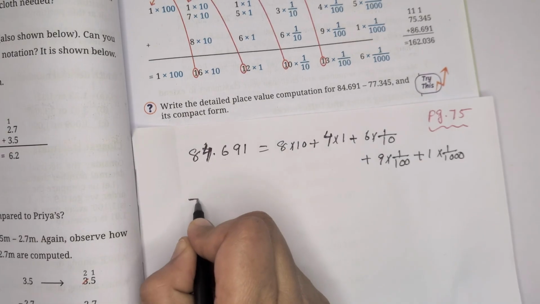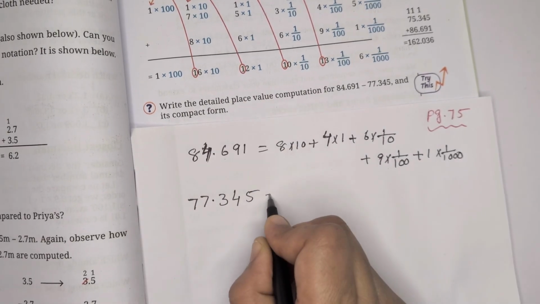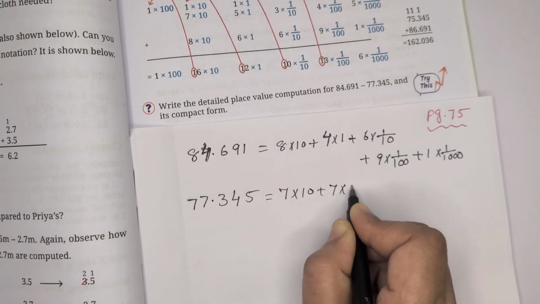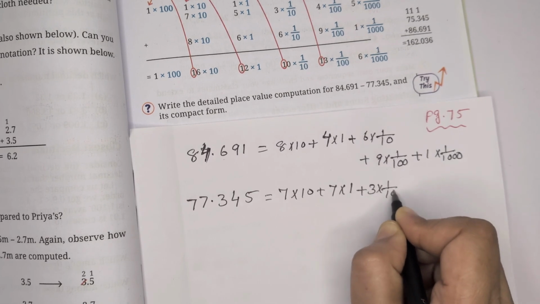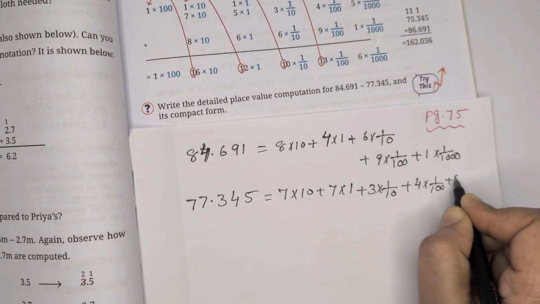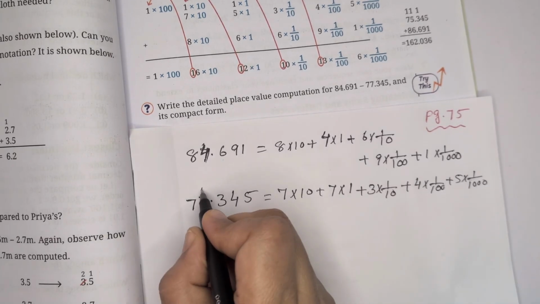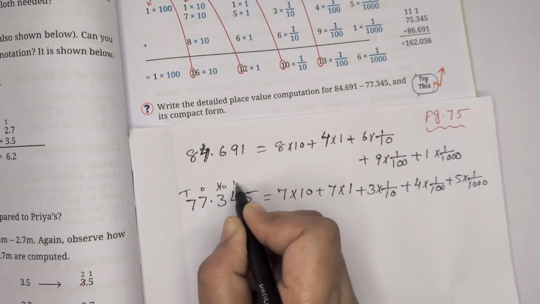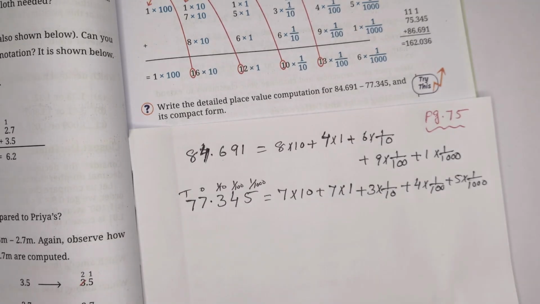Second number 77.345. This we can write as 7 into 10 plus 7 into 1 plus 3 into 1 by 10, 4 into 1 by 100, 5 into 1 by 1000. 1's place, 10's place. This is the 10th place. That means 1 by 10. Here 1 by 100, 1 by 1000 is coming. So we can write this way.